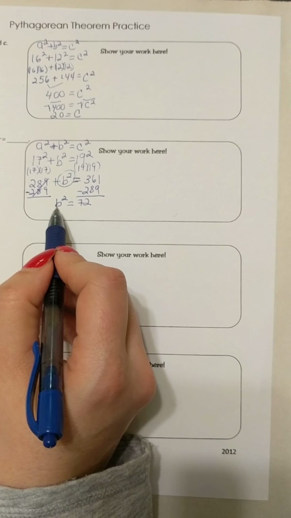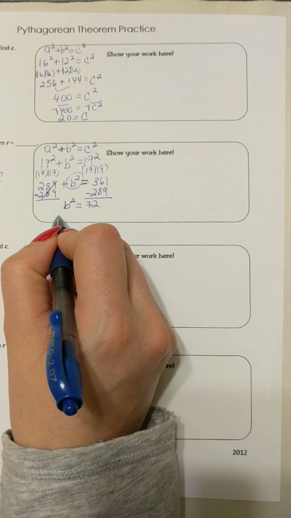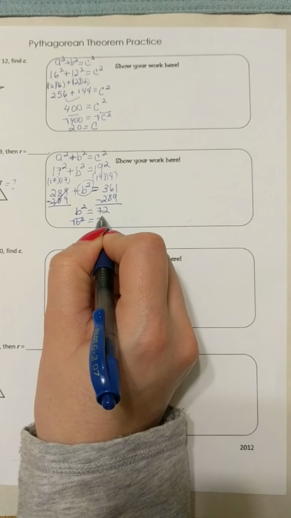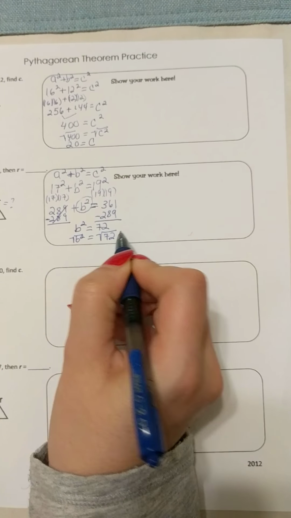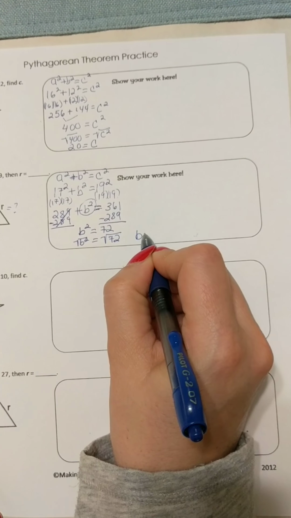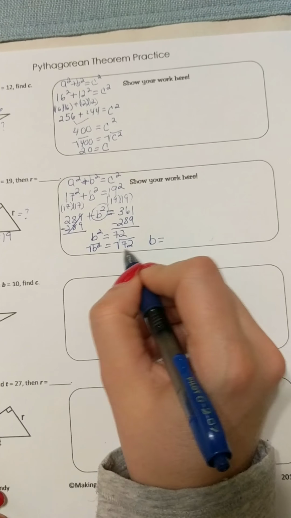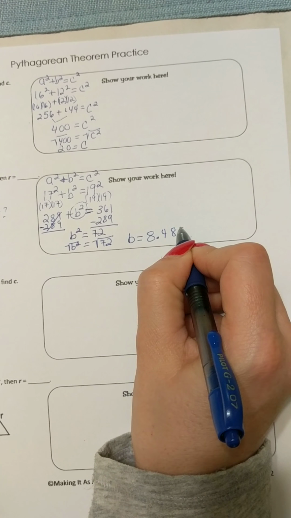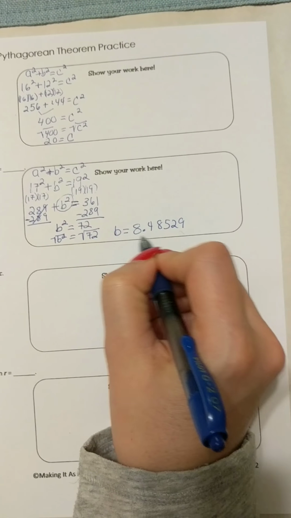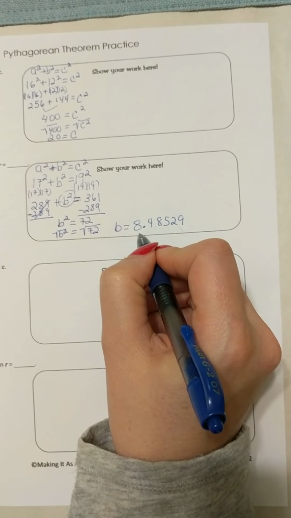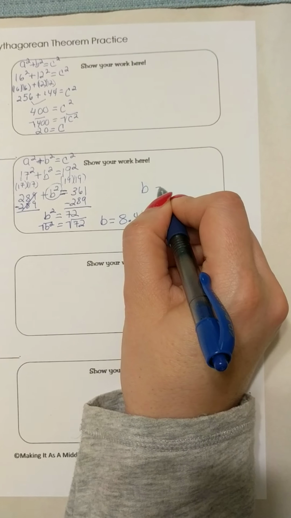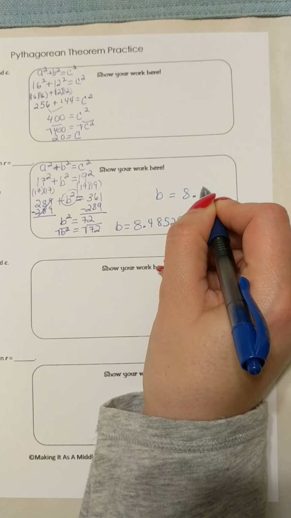I'm looking for b, so I'm going to have to take the square root. Square root of b squared equals the square root of 72. B is going to equal, let's see, square root of 72 is 8.48529. It's a little long. We're going to go ahead and round it to the nearest tenth. Therefore, b is going to equal 8.5.